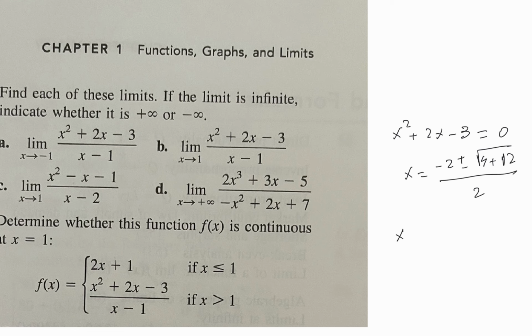So the two values will be minus 2 plus or minus the square root of 16, which is 4, divided by 2. One is 4 minus 2, which is 2 divided by 2, 1, and the other one is minus 2 minus 4, which is minus 6 divided by 2, minus 3. So the factorization of this expression is x minus 1 multiplied by x plus 3.